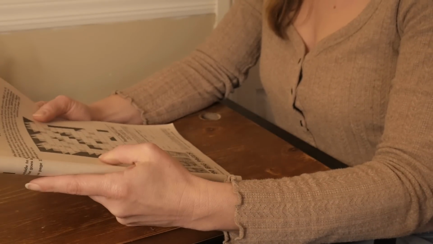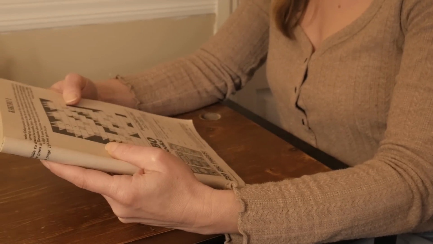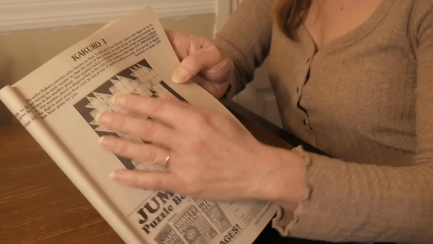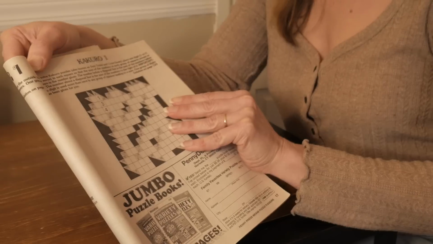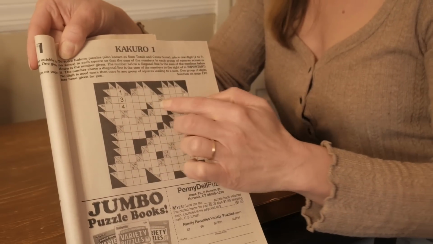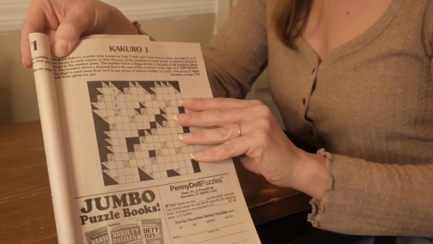Okay, now this one here is called Kakuro 1. This grid right here, you see? So it looks like another differently shaped crossword puzzle.